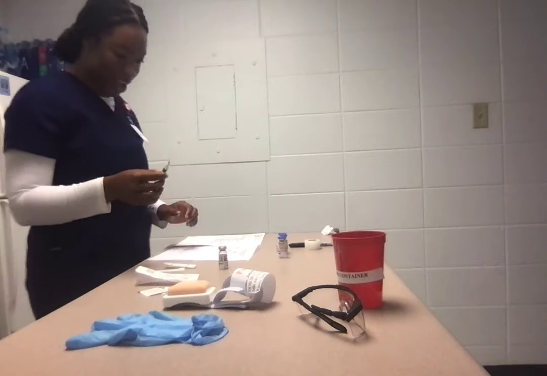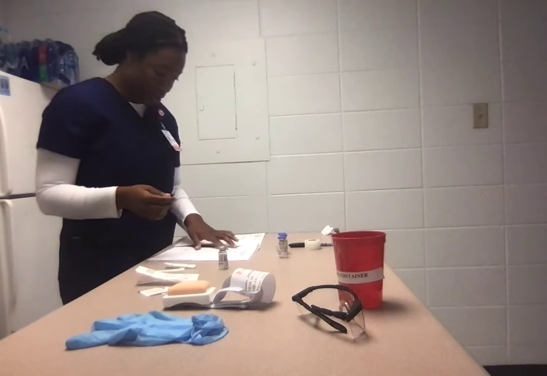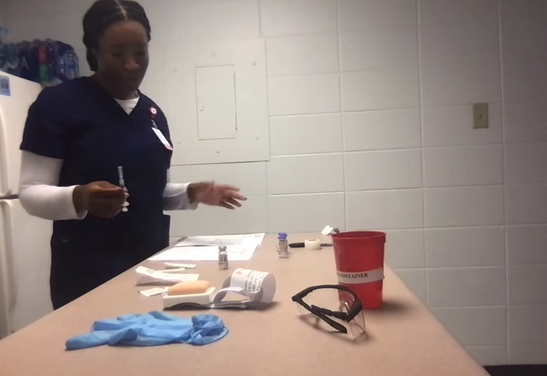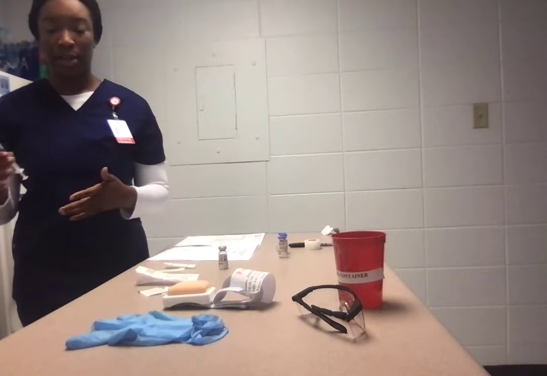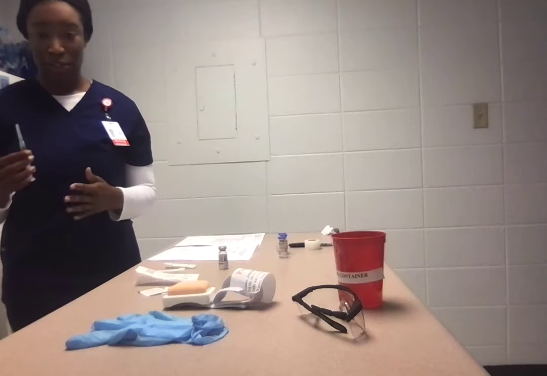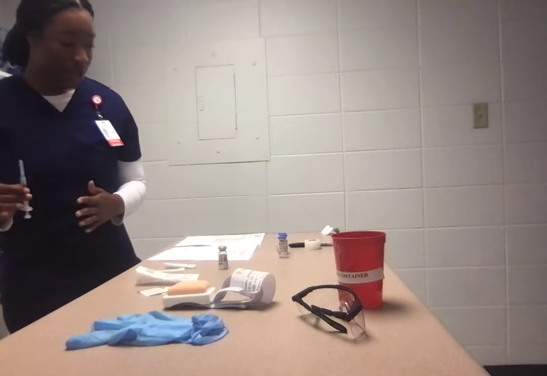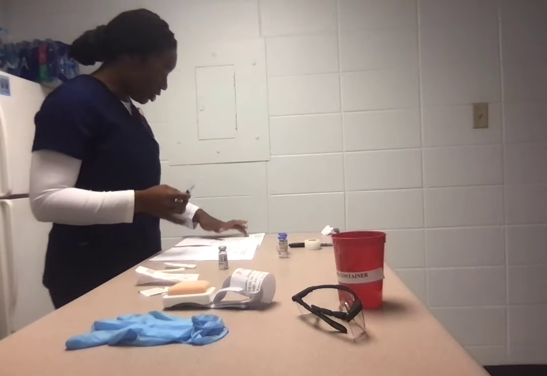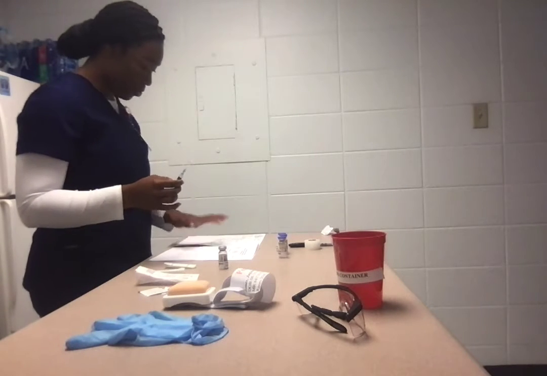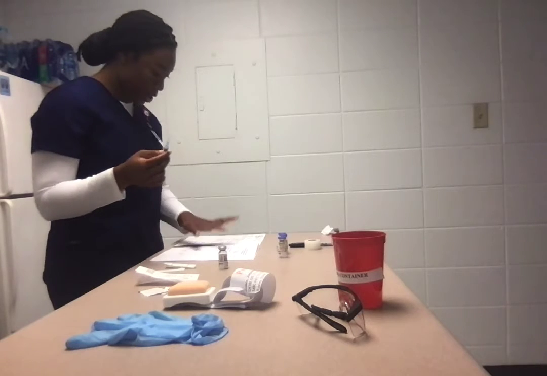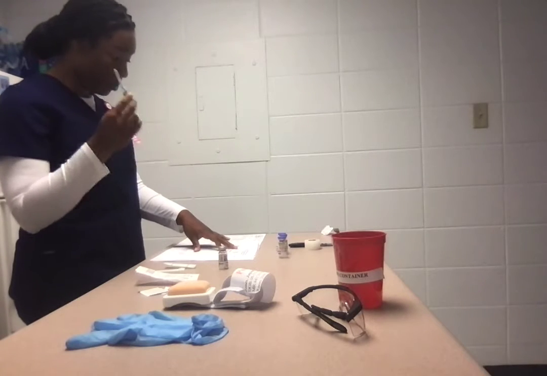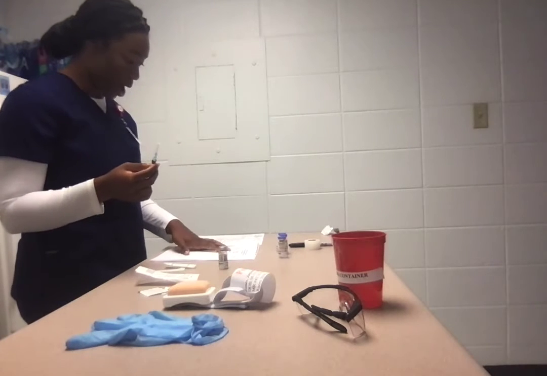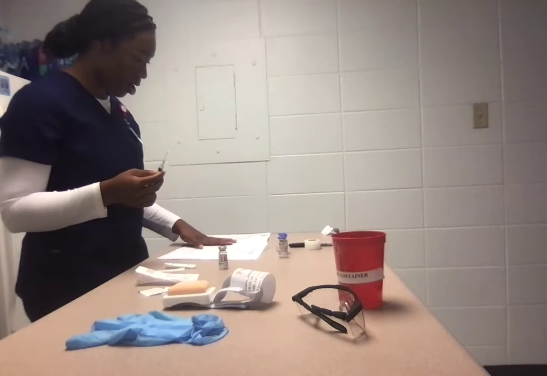So now that I have this, I'm going to run back to my MAR just to make sure. Morphine sulfate, 5 milligrams, which is equal to my half a milliliter. Next I'm going to confirm with another nurse to make sure my calculations are correct. The nurse has confirmed, so I'm going to come back and do my 5 rights again. Jaguar Jones, morphine sulfate, 5 milligrams, which should be equal to my half a milliliter, IM, every 4 hours. We've done our second check, awesome.